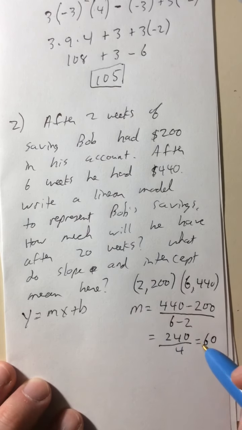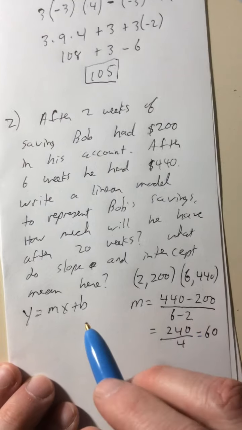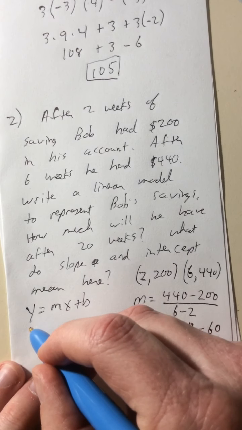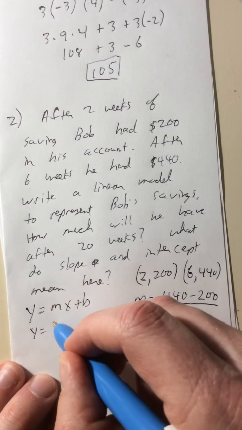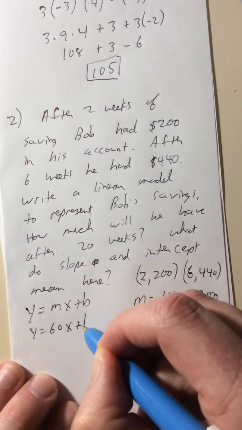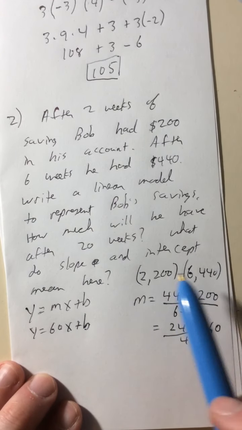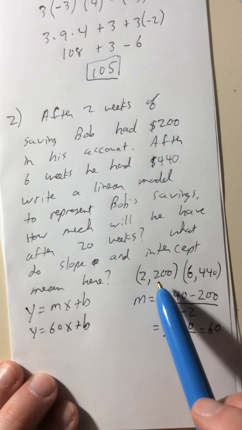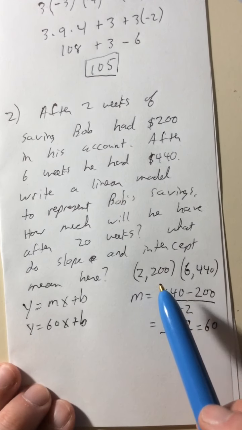Okay, so we now know that m is 60, and now we just need to find out what b is. So now we have y equals 60x plus b. So now we need to pick one of these 2 points to help us find b. I always go with the one with a smaller number, so let's do that.